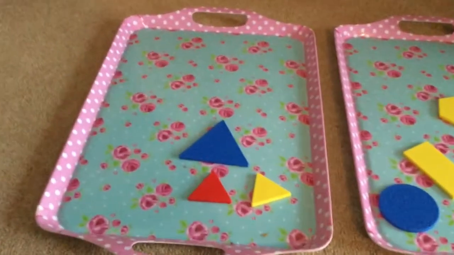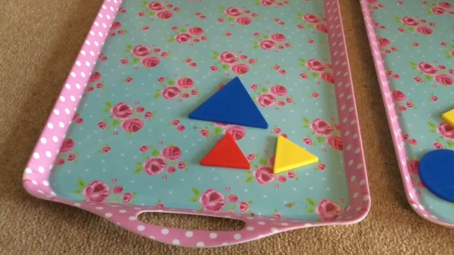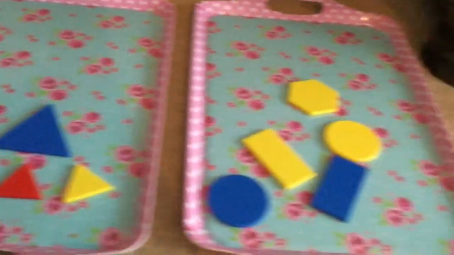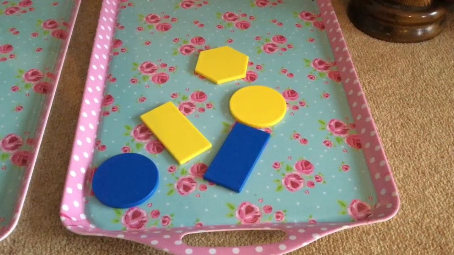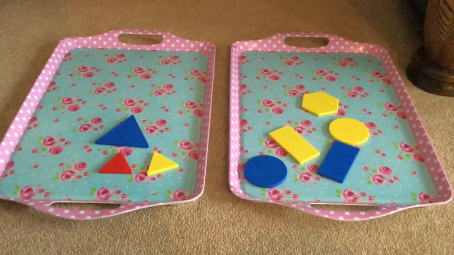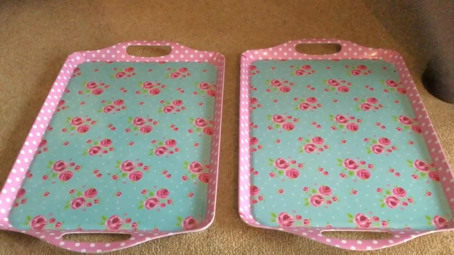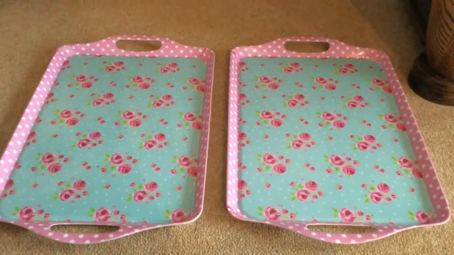So, over in this group, I have put triangles only. And on this side, any 2D shape that is not a triangle. And that's how I've sorted them this time. Okay, ready for another one? Let's see if you can guess my secret rule this time.